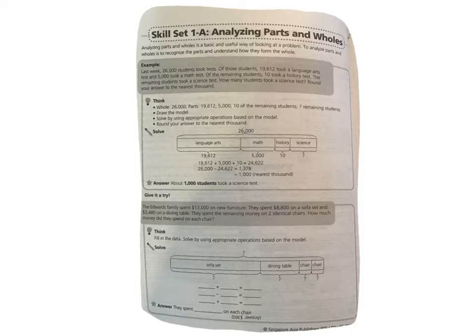Example: last week 26,000 students took tests. Of those students, 19,612 took a language arts test and 5,000 took a math test. Of the remaining students, 10 took a history test. The remaining students took a science test. How many students took a science test? Round your answer to the nearest thousand.